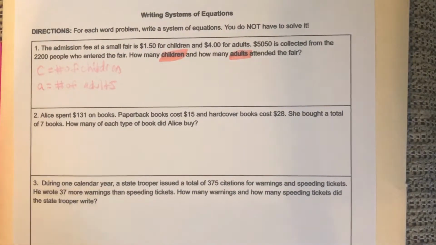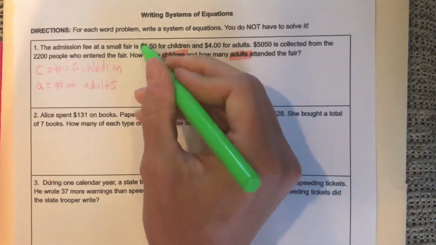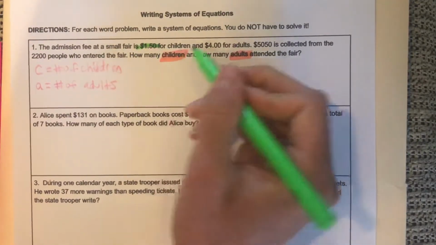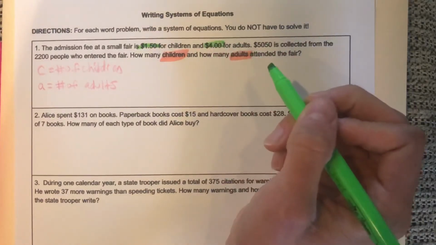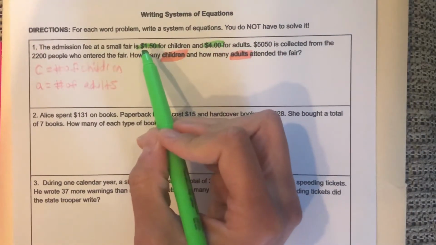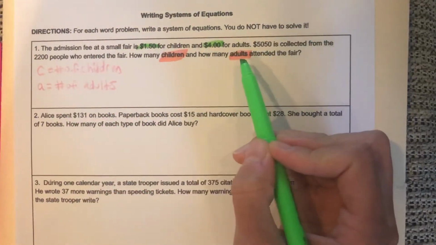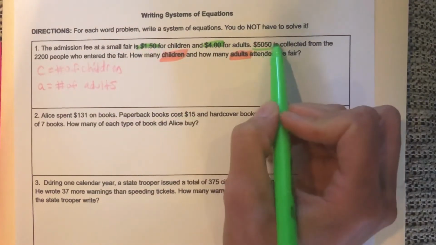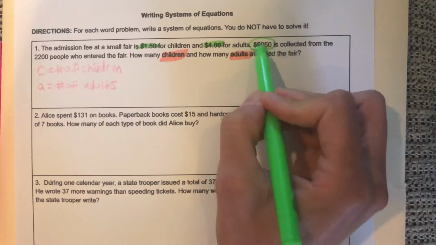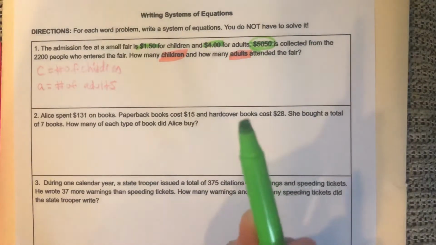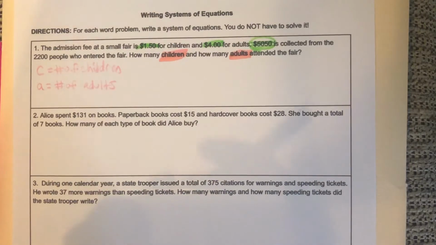The next thing I need to do is go back and read my problem and figure out what type of units they're giving me. It says the admission fee for the fair is $1.50 for each child and $4 for each adult. You'll notice I highlighted the $1.50 and the $4 in green, and we're going to look for any other number that has that same unit: dollars. The last bit of information I have is that they collected $5,050, so I'm also going to use green to highlight that. We're going to use that to write our first equation.